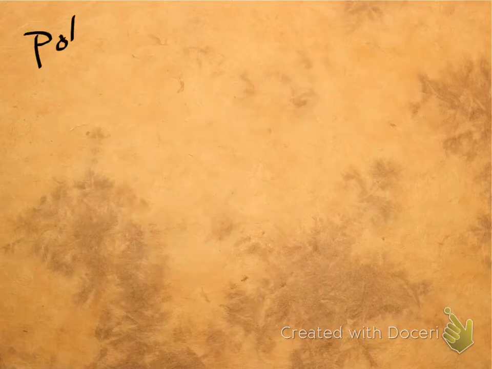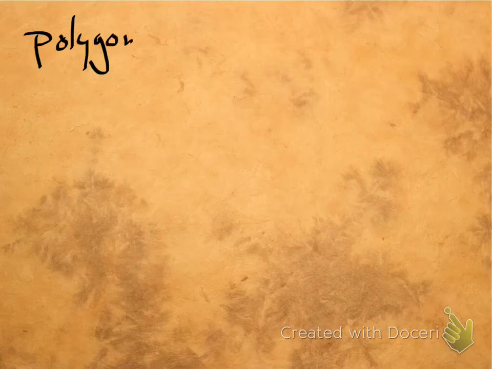Let's start with what a polygon is. So what's the definition of a polygon? It's a closed plane figure with at least 3 sides. Okay, speak up so everybody can hear you. A closed plane figure with at least 3 sides. Okay, that's exactly right. It is a closed plane figure with at least 3 sides. And the sides have to be segments.